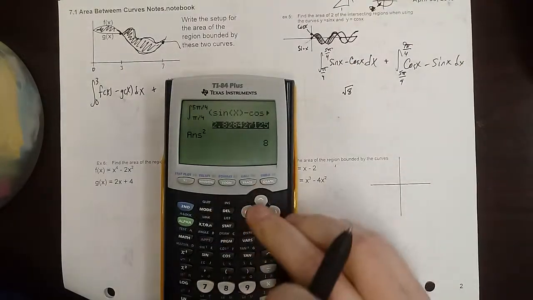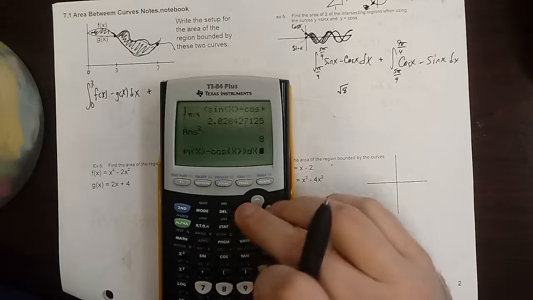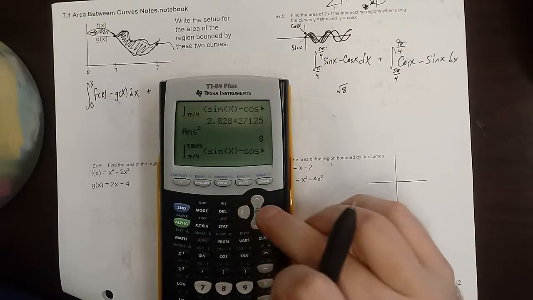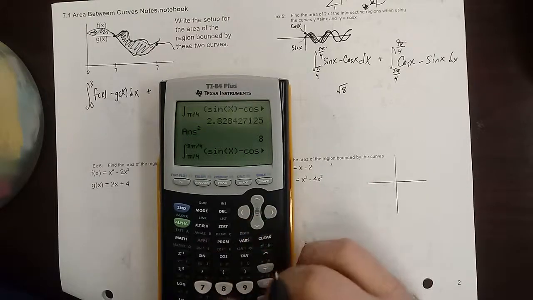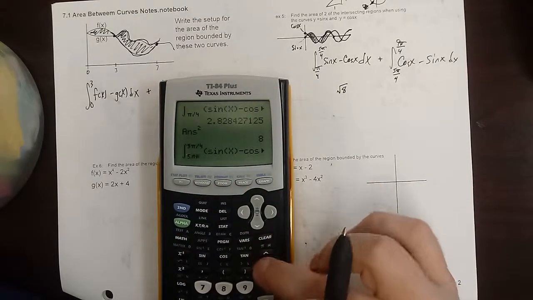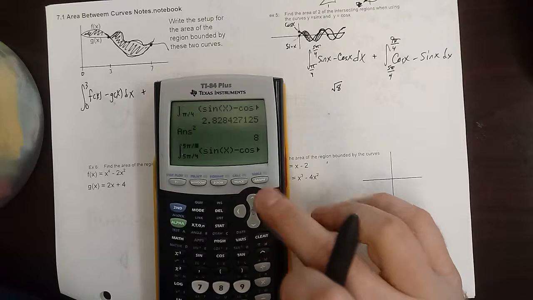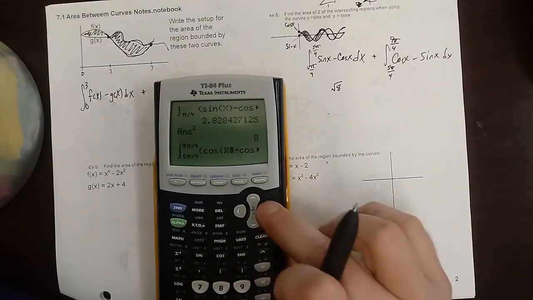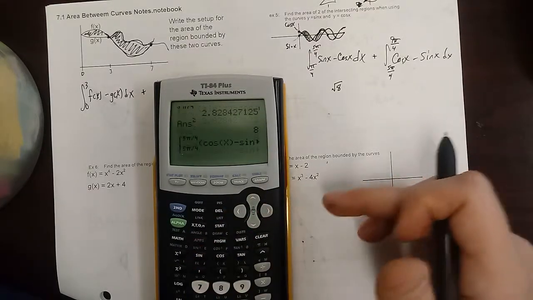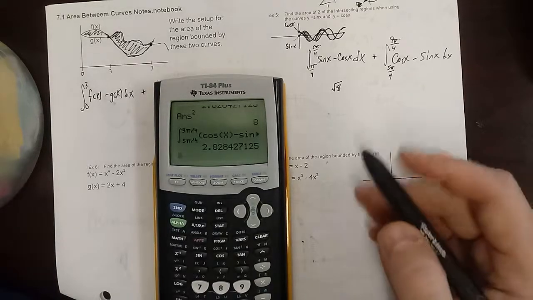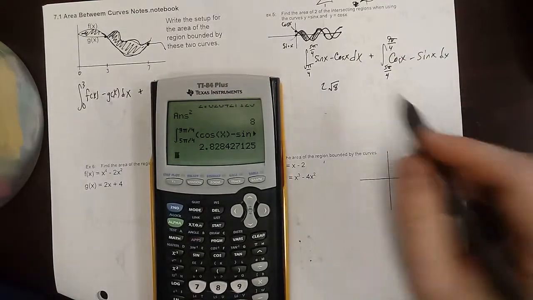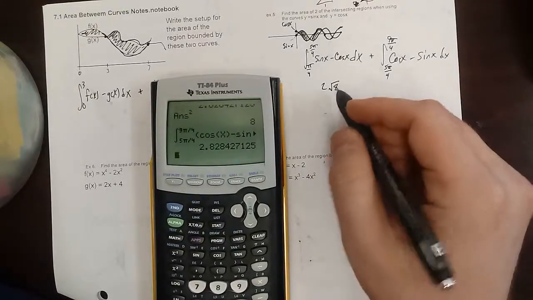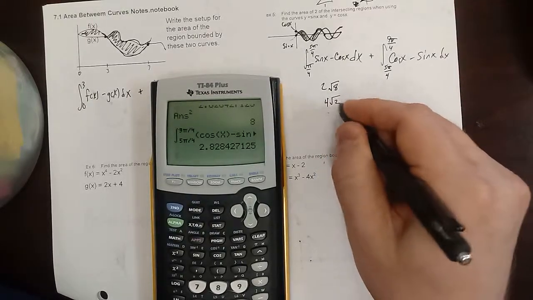Let's find this one. So that's going to be, that's a 9 pi over 4. That's a 5 pi over 4. Do cosine x minus sine x. I'm so surprised it's the same number. So I could say this is 2 root 8, or I can simplify the square root of 8 to 2 root 2. So this is 4 root 2.